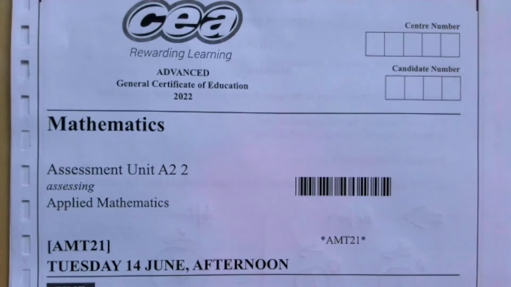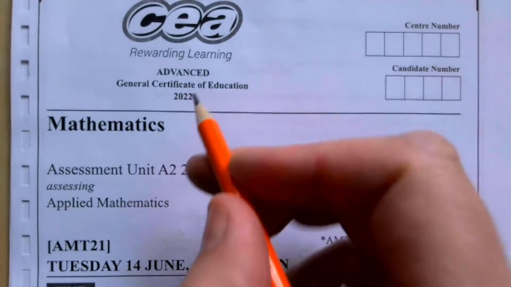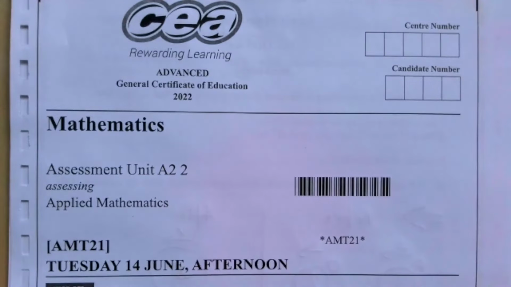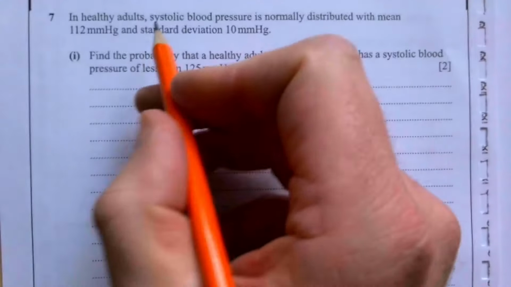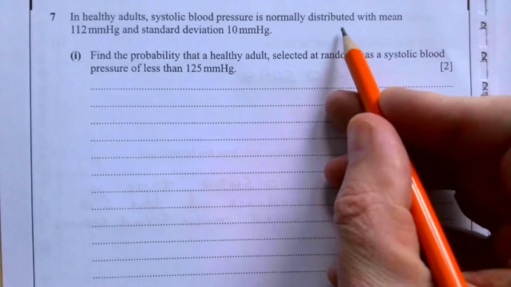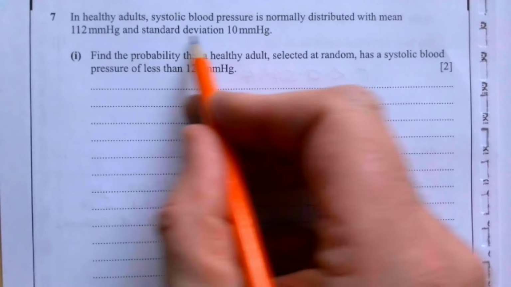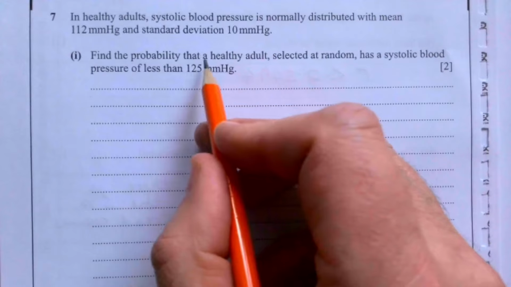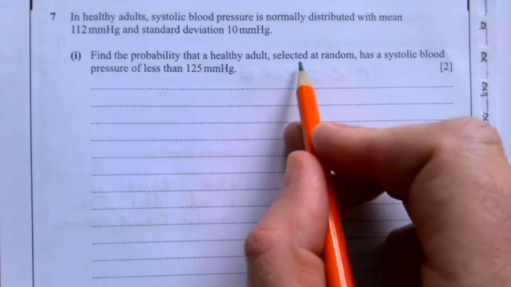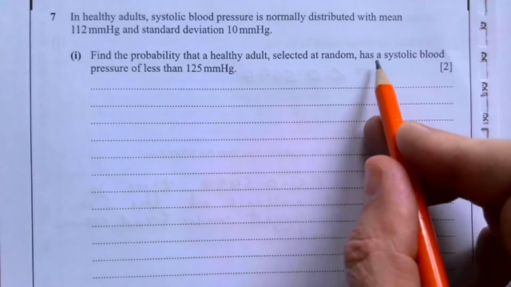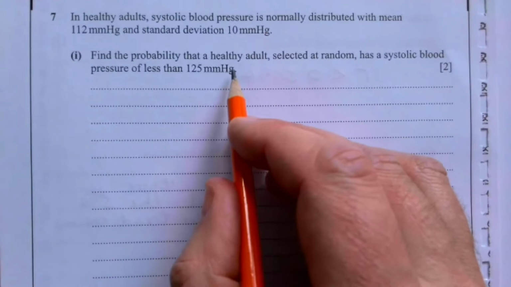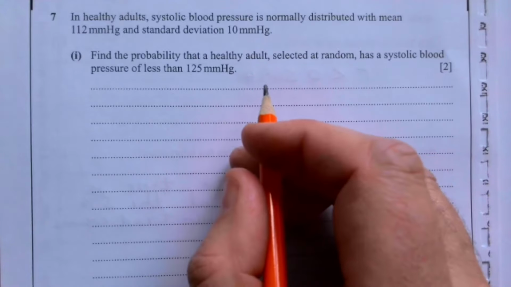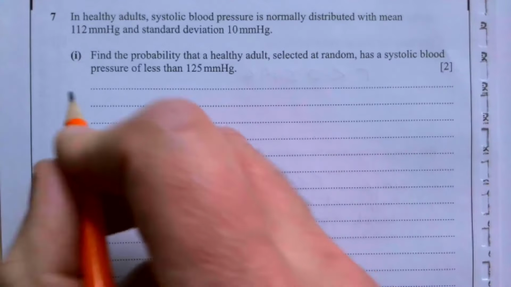This is a normal distribution question from the June 2022 A2 Applied Maths paper, and I think this is question 7, so let's take a wee look. In healthy adults, systolic blood pressure is normally distributed with a mean of 112 and standard deviation of 10. Find the probability that a healthy adult selected at random has a systolic blood pressure of less than 125. So many different ways of doing these things these days because of the era of the calculator.